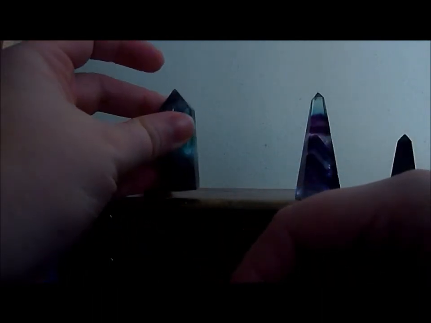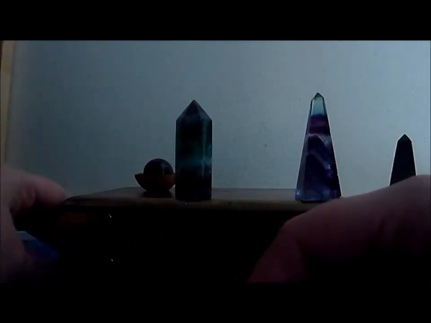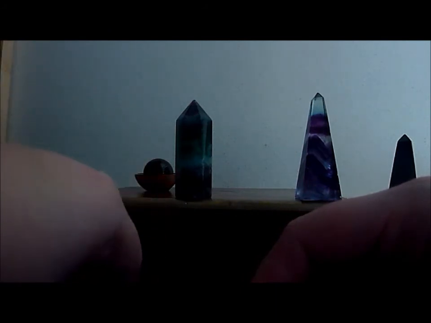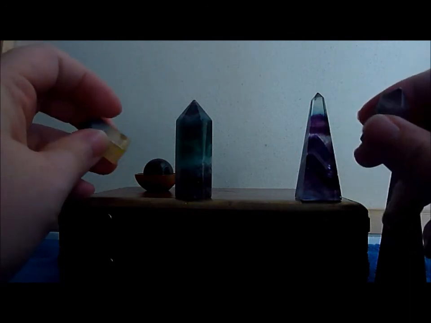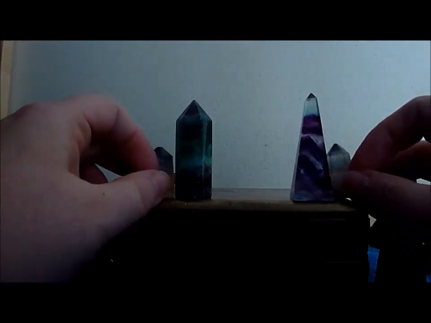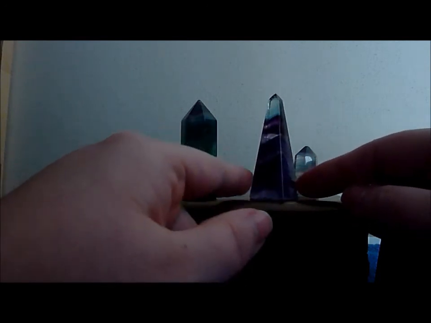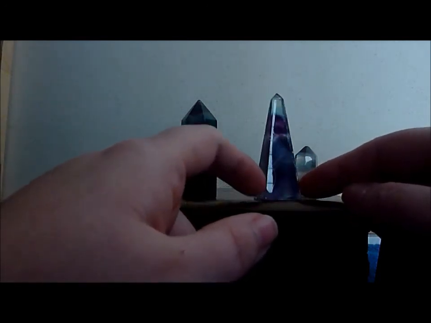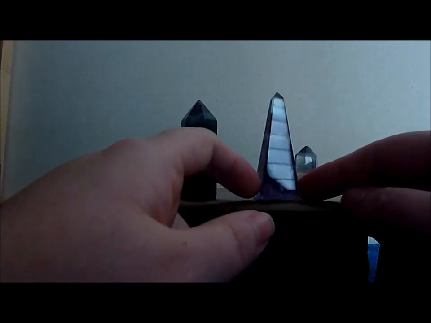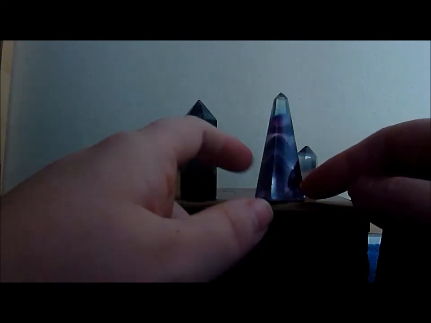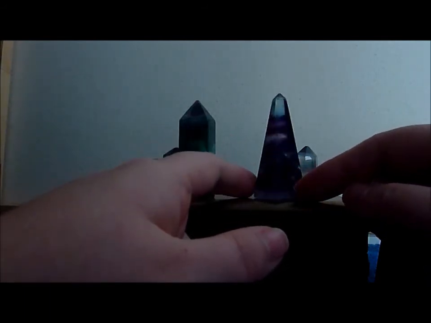Next I have quite a few samples of fluorite. And in my previous video, I said I thought fluorite was a form of quartz. It is not a form of quartz. It is its own mineral. It has fairly low hardness, and it's used as a flux in metallurgy. It can also be used as lenses in a microscope because it has low light diffusion.